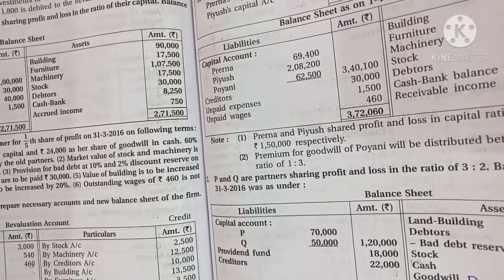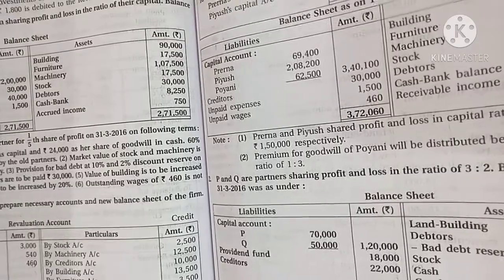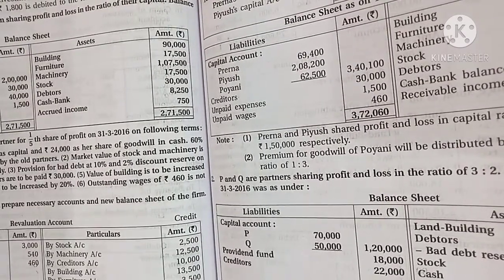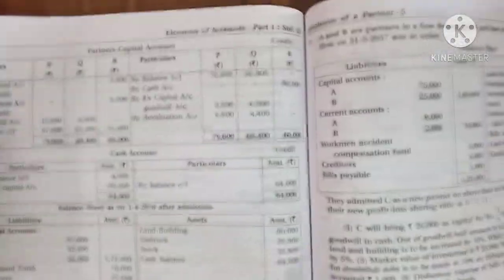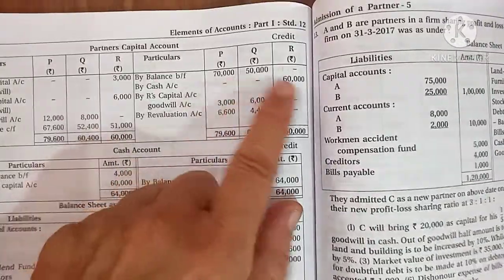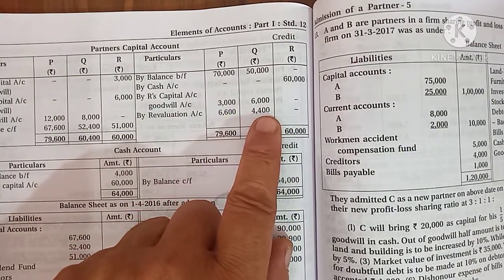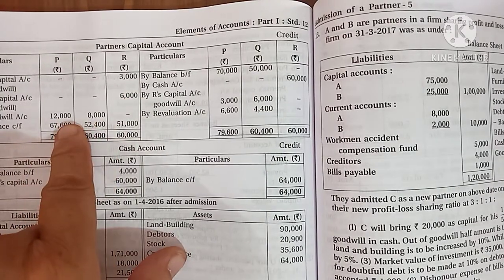Third adjustment is given, R cannot bring it, so done. Fourth is also over, fifth, sixth and seventh are also over, and the eighth is calculations. So in the partners' capital account, you see these three amounts, these two you also got, this is the balance, and this is the old goodwill.